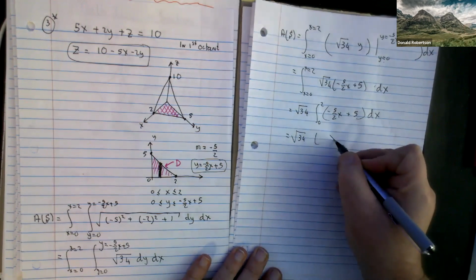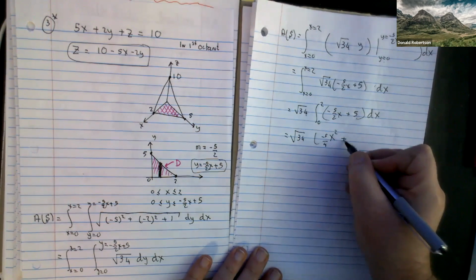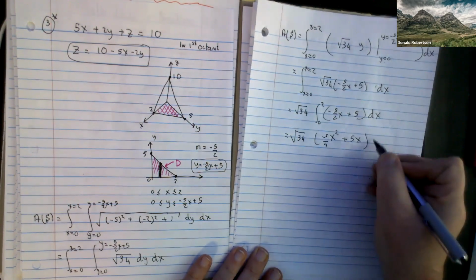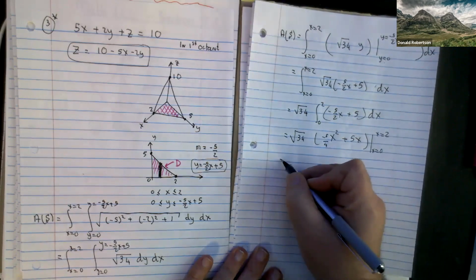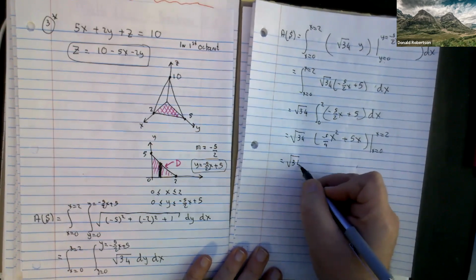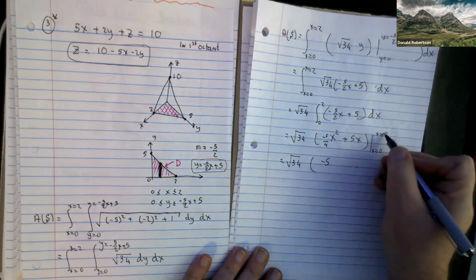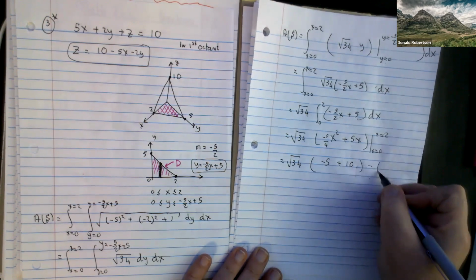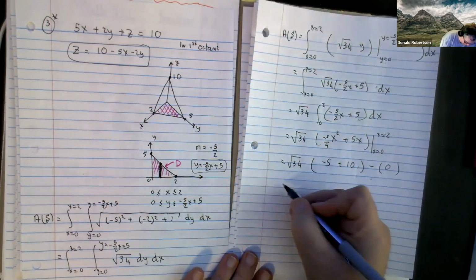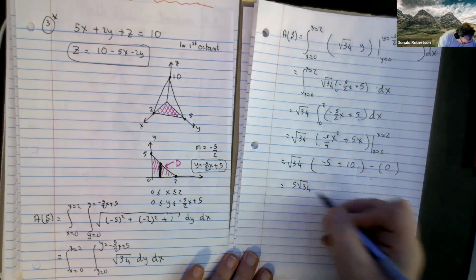Okay, add 1 to the power, divide by the new power. 5 gets you 5x from 0 to 2. Plug in 2 here, you get 4, so that's -5. Plug in 2 here, you get what, 10. Take away a whole load of zeros. And 5 square root of 34.